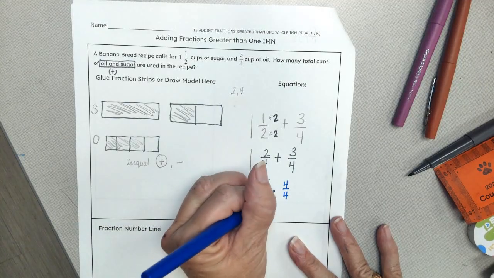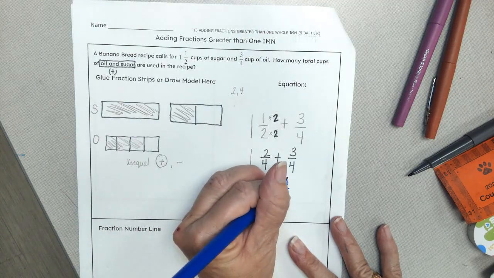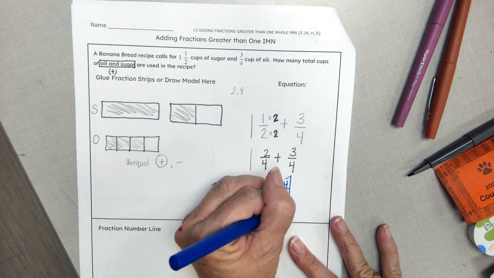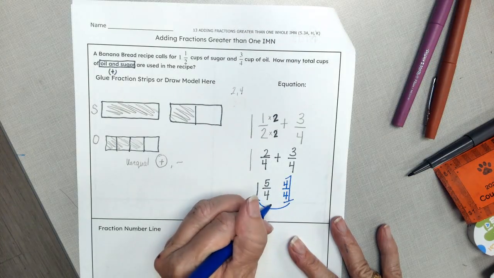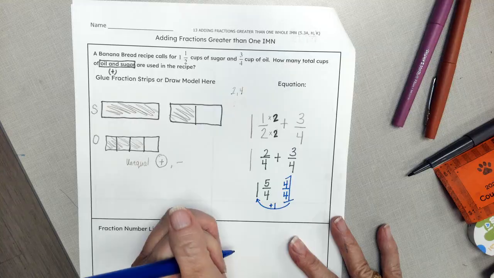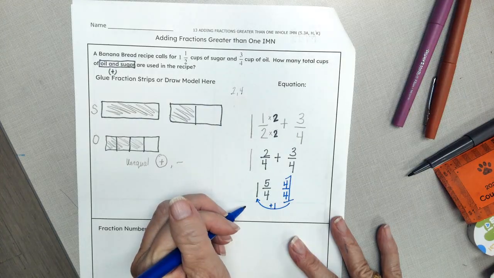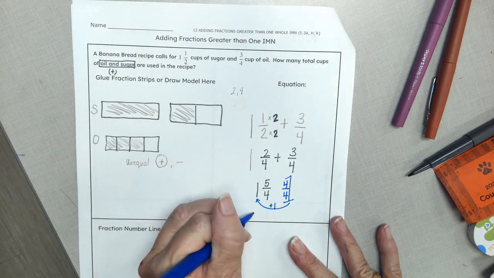And here's how we're going to handle that. 4/4 is a whole. So we're basically going to take this whole and we're going to add it to the other whole. Now how many wholes do we have? 2 wholes.